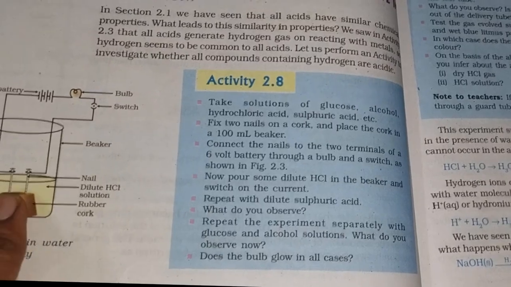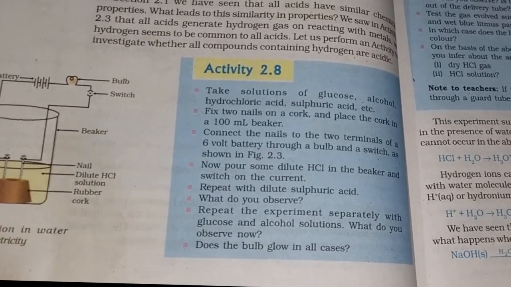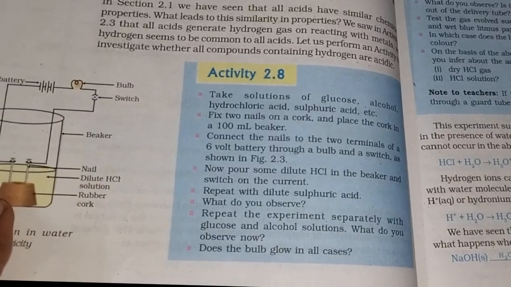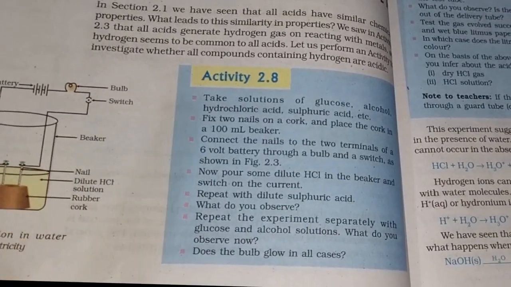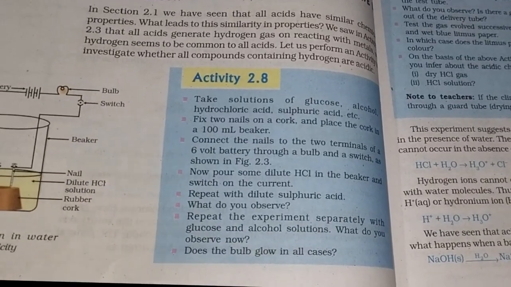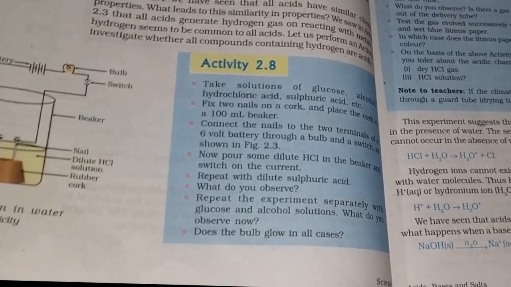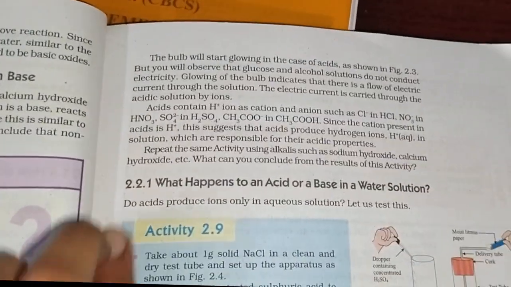Repeat the experiment separately with glucose and alcohol also. Does the bulb glow in all the cases? It will glow when hydrochloric acid or sulfuric acid is there, but not with glucose. Why does the bulb glow only in some situations?